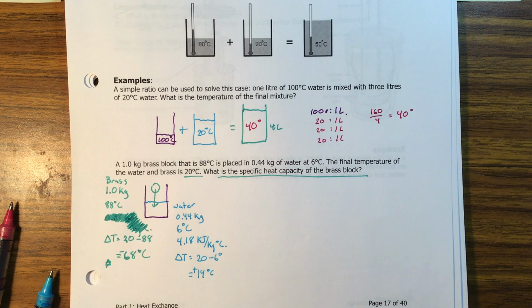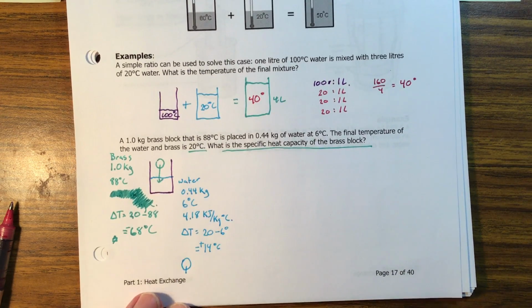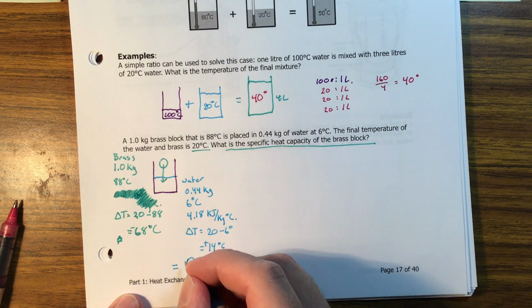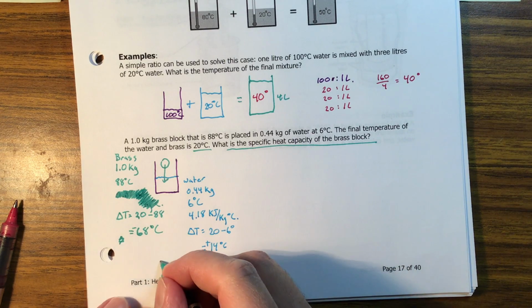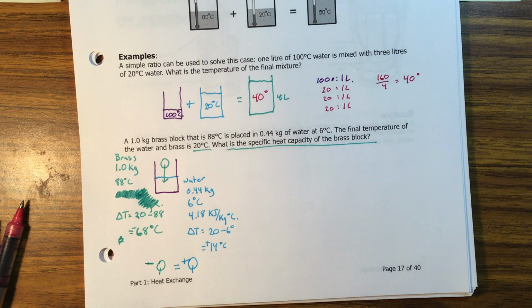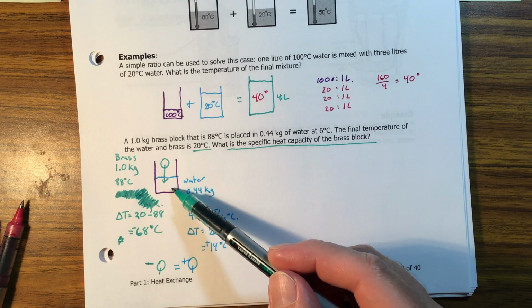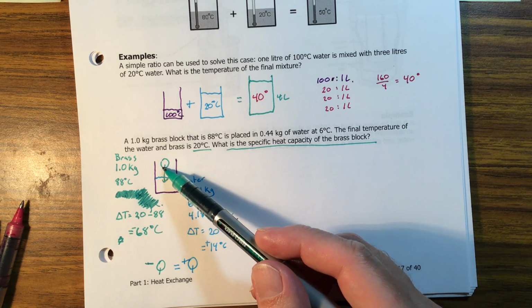Okay, so this is all the information that we know. Now, here's the important thing. The quantity of heat that the water gained is equal to the quantity of heat that the brass block lost. So the water gained energy, and the amount of energy that the water gained was equal to the amount of energy that the brass block lost.